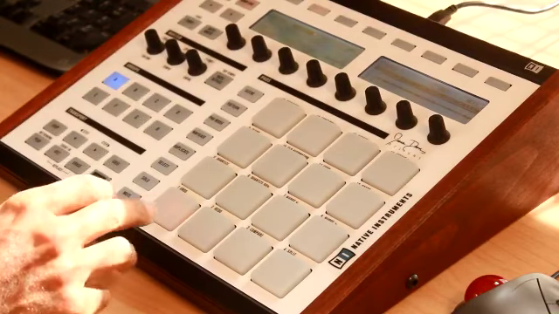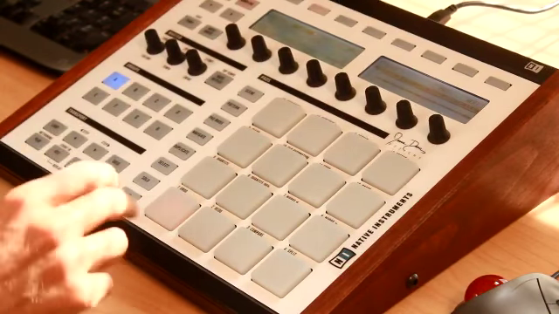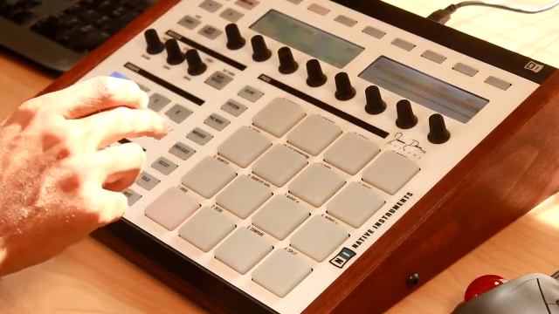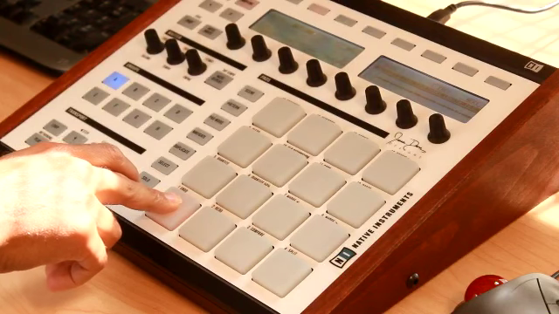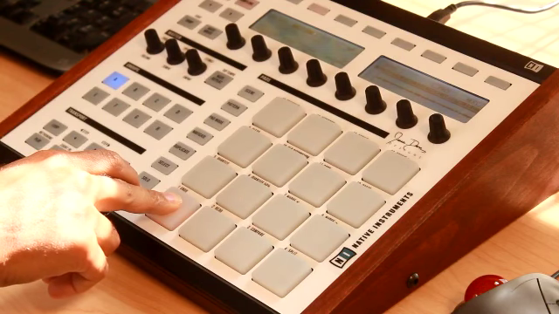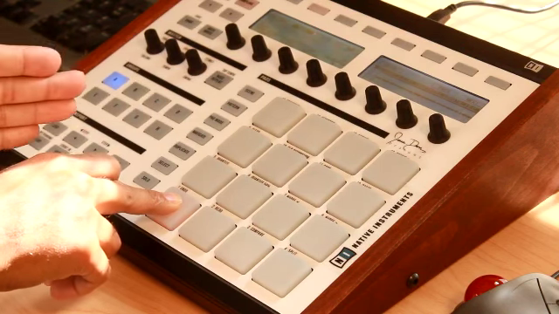Alright, so when we hit it, it starts right where it's supposed to start. And now when we loop it, see how it's off?